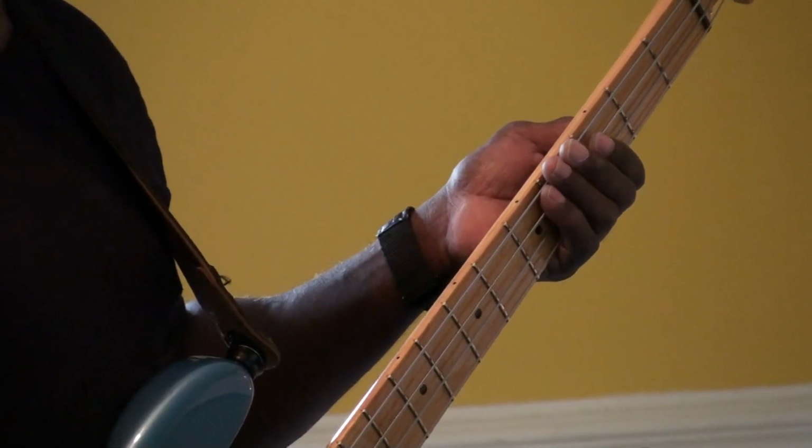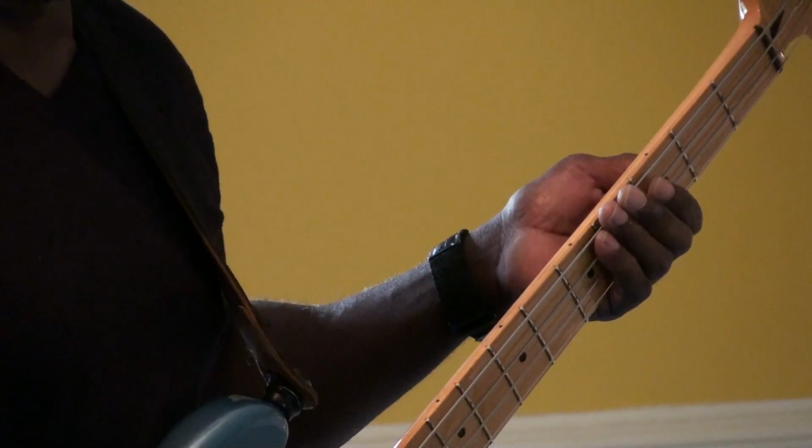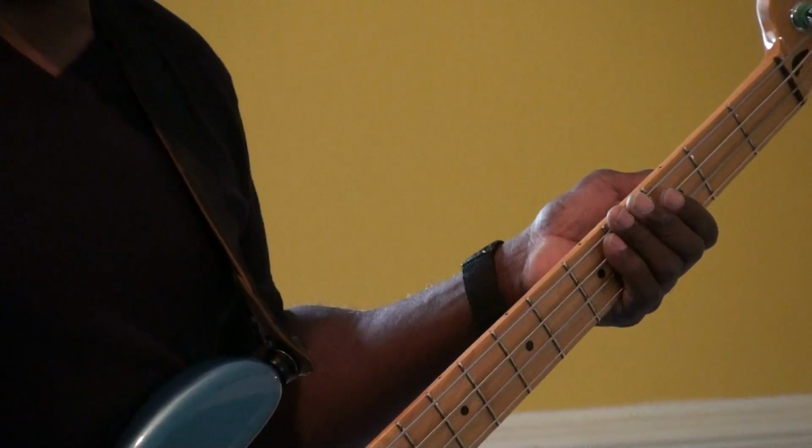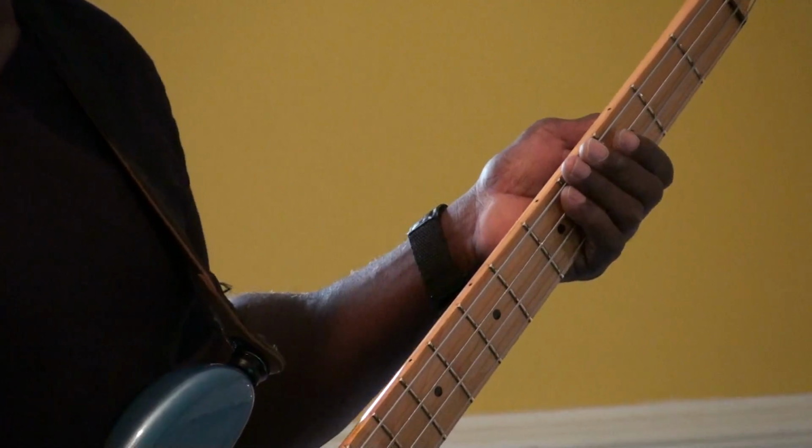The pentatonic notes of the major scale is the notes 1, 2, 3, 5, and 6 of the major scale.